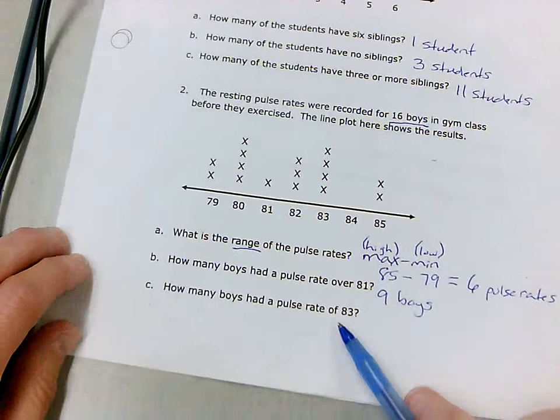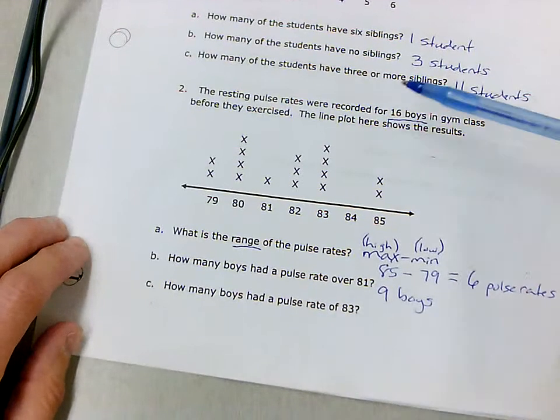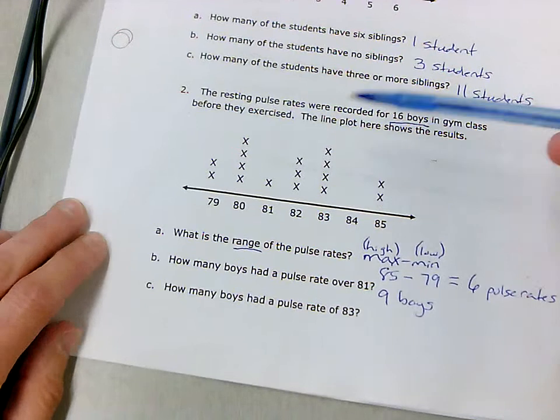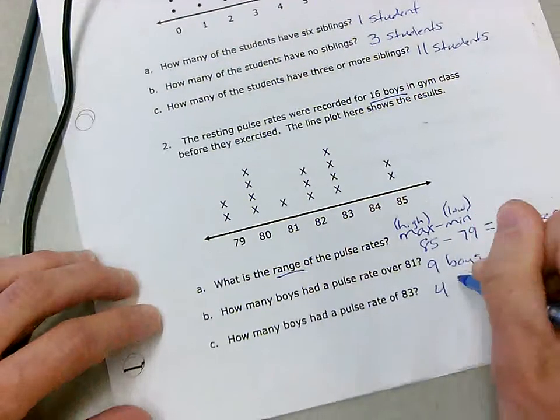Letter C, how many boys had a pulse rate of 83? Exactly at 83. 1, 2, 3, 4. 4 boys.